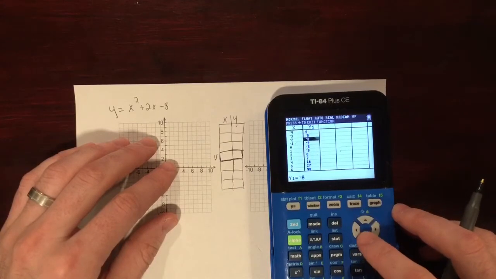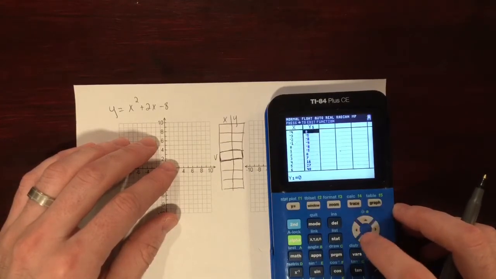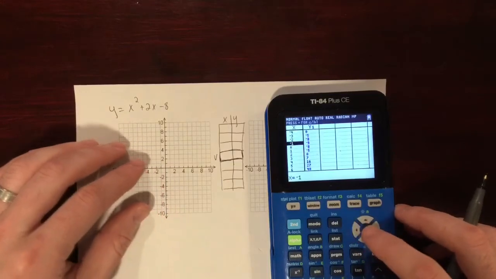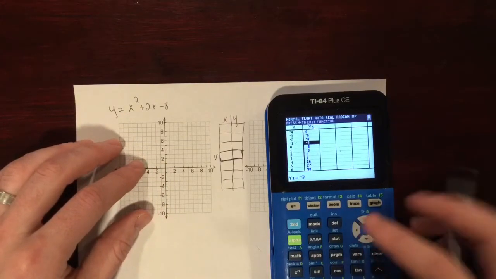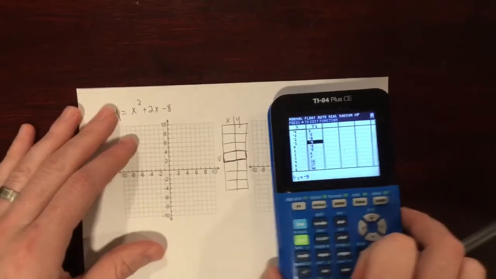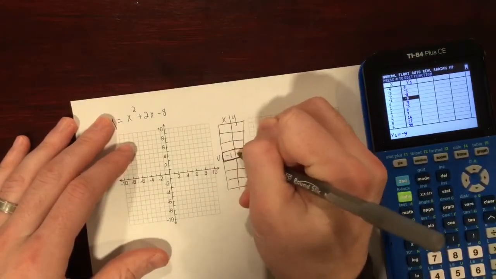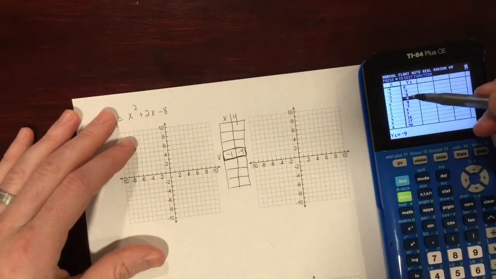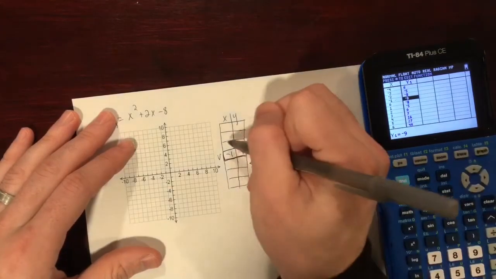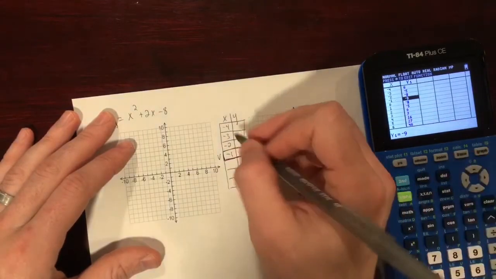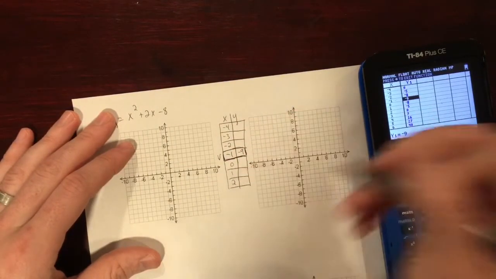Okay, so if I scan down my y values, I see 0, 0, I see -5, -5, I see -8, -8. And the point that's in the middle here, -1, -9, that's going to be my vertex. Again, the y value is repeated, and then I have one single point in the middle. So -1, -9 is going to be my vertex. And just like I see it here, I want those x values -2, -3, -4 above, and I want those values below: 0, 1, and 2.